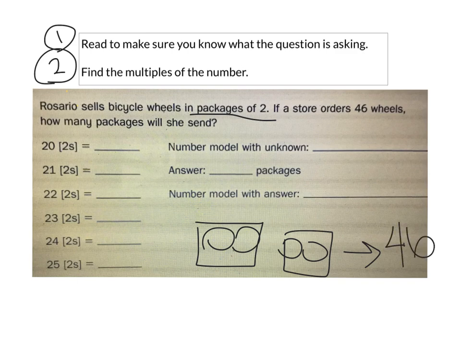So she's trying to think, how many packages of 2 is she going to send in order to get 46 in total? So we are taking 46 wheels and we're dividing them by 2, to find our unknown, which I'm going to put as B, to find out how many packages that would make. So it starts us off with 22s. Well, in our mind, we know 2 times 2 is 4, so I'm going to say 40, adding the 0. 21 twos, 42.